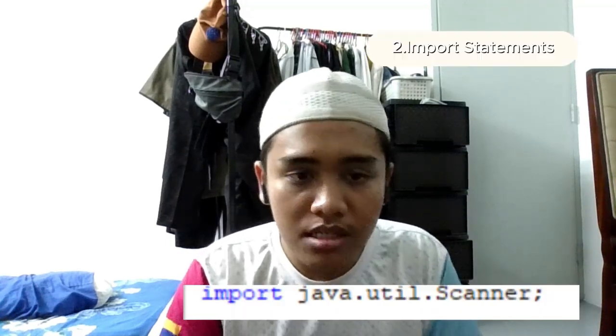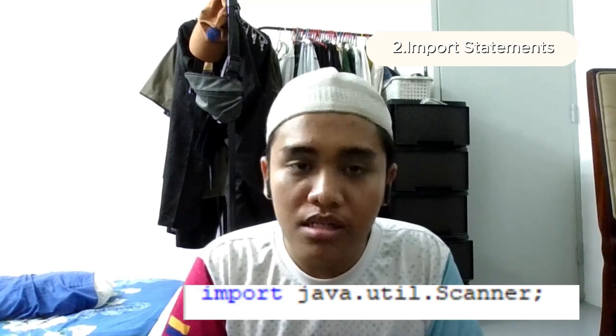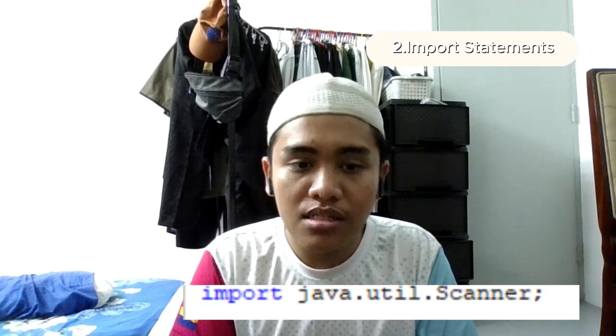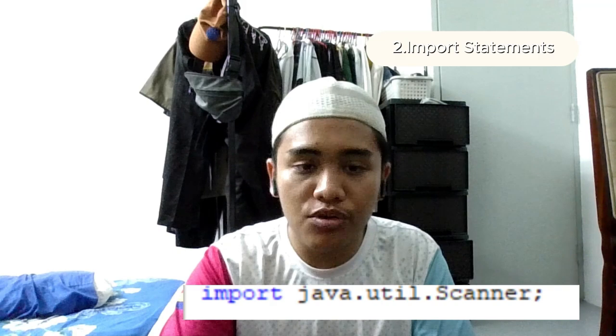For the second one, you can see import java.util.Scanner; that's the import statement. This imports the Scanner class, which allows the user to do some user input.